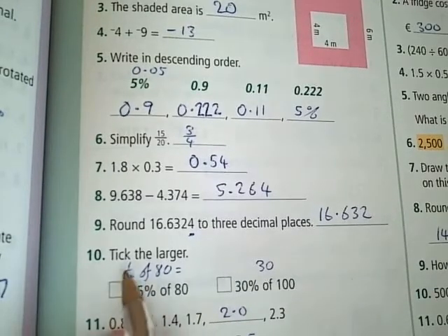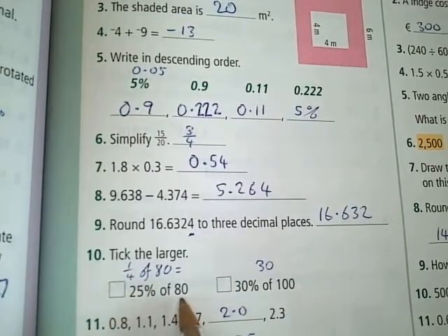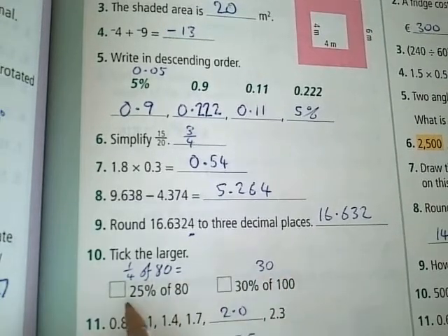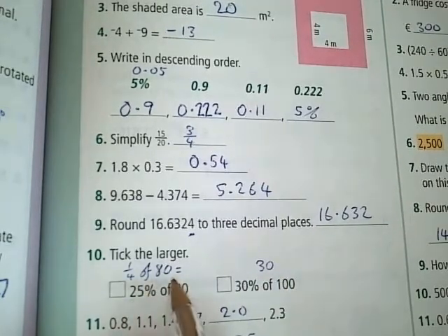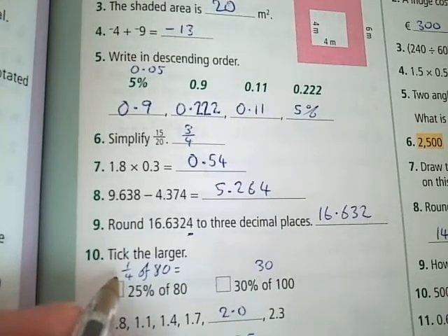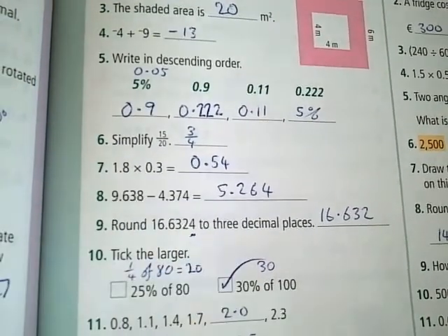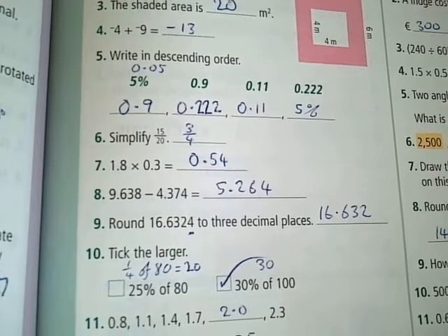Question 10. Take the larger. So you've got 25% of 80 or 30% of 100. Well, 30% of 100 is 30. 25% of 80, that's 1/4 of 80. And that's 20. So the larger is the second one, 30%.